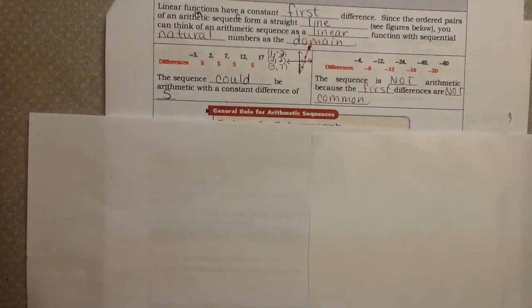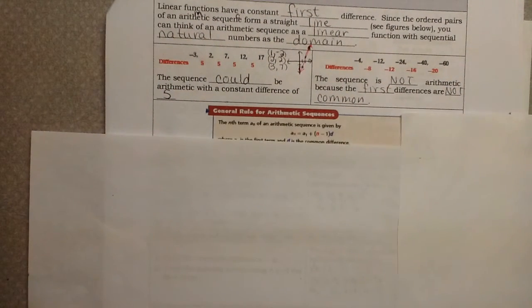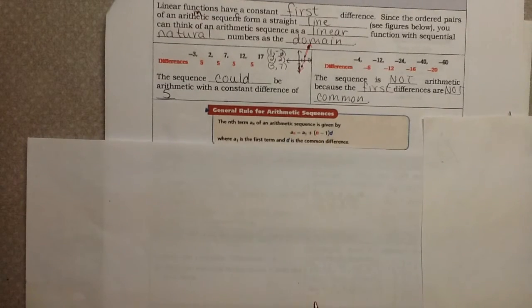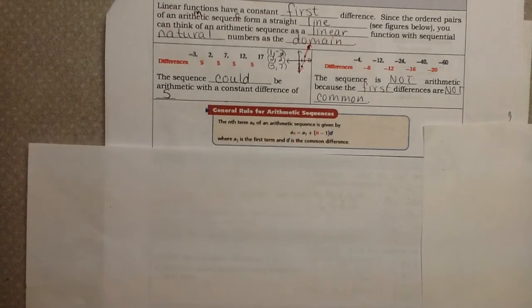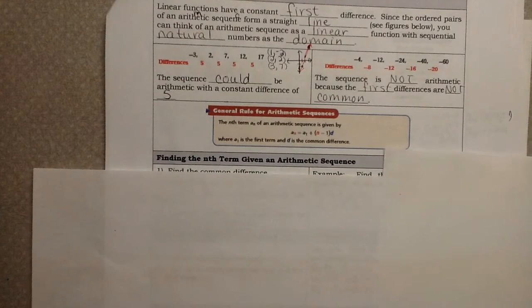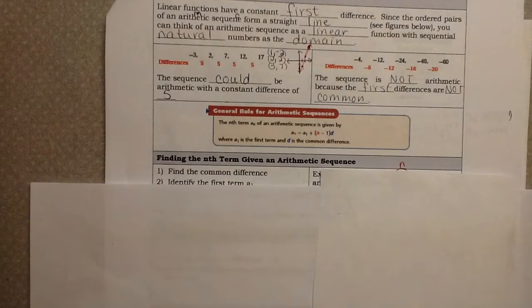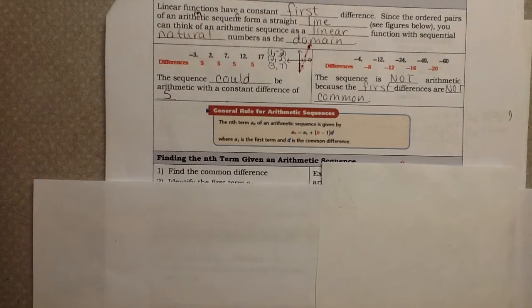All right, now we're going to go down to the general rule for arithmetic sequences. I usually have the d on the other side, it doesn't really matter, but you can see this is what we used for linear. Now we're going to find the nth term given an arithmetic sequence. First thing we want to do is find the common difference.